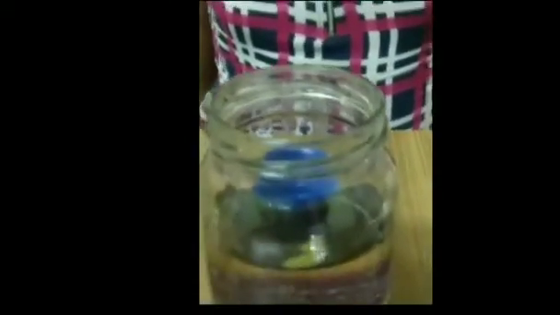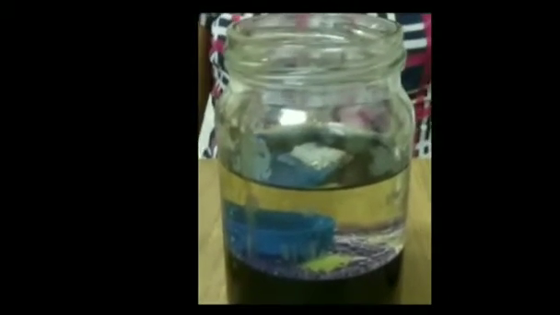Now I will add a cap of a plastic bottle. Then it will also go down to the level of oil. Now you can see it is at the level of oil, and now I have added a sponge that stays upside because the sponge's density is very low.